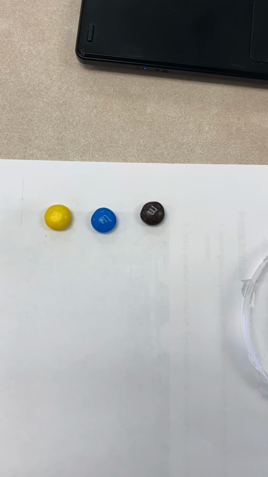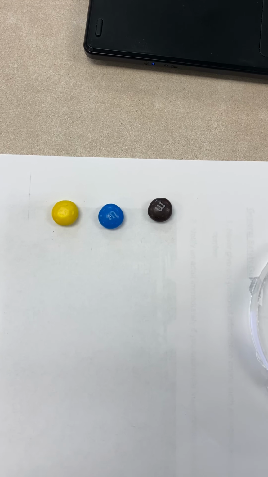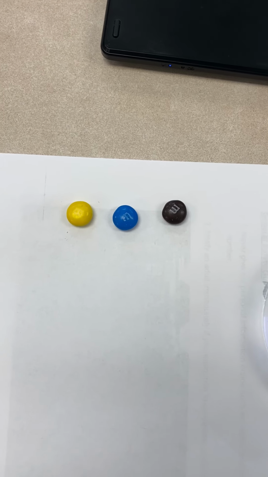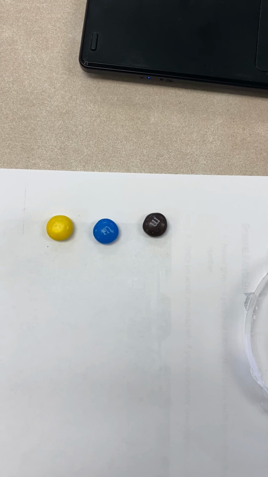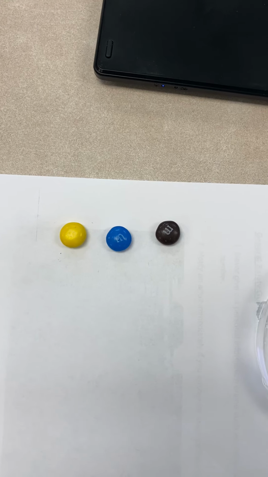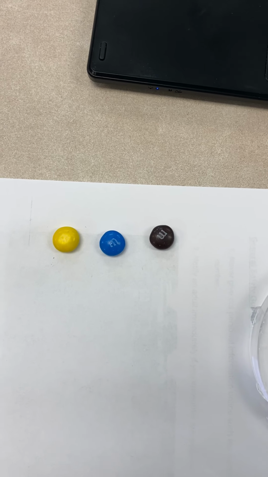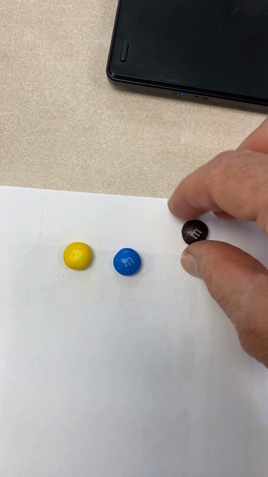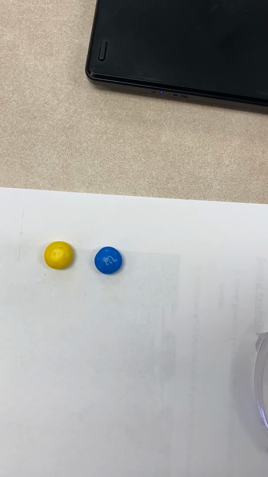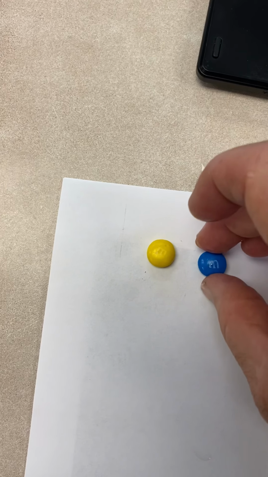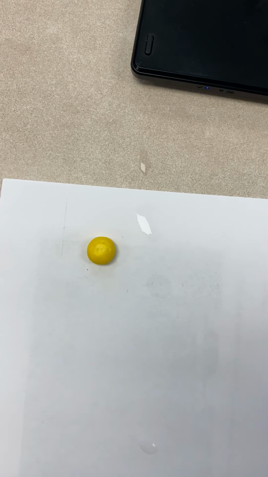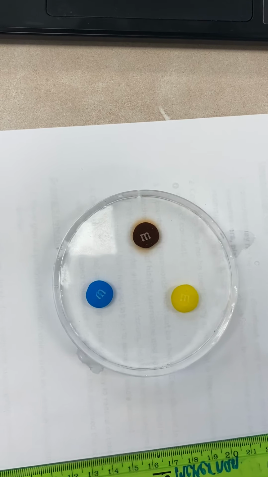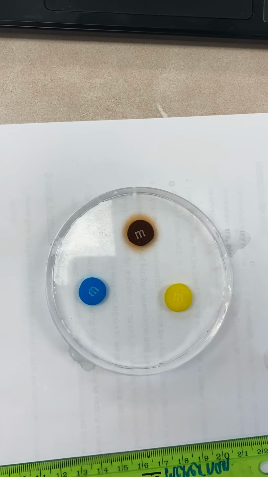Lastly, you need to make a prediction. What do you think will happen to the M&M when you place it in the warm water with the letter side facing up? So right now, I just want you to make a prediction. In other words, a hypothesis. What do you think is going to happen when I place the M&Ms in the water? So now I'm very carefully going to do that. And I'm going to pause the video while you write down your prediction.